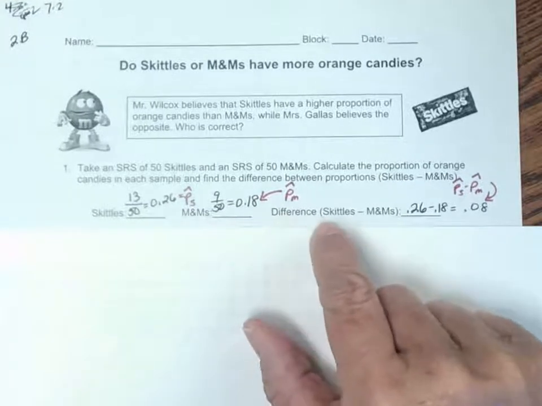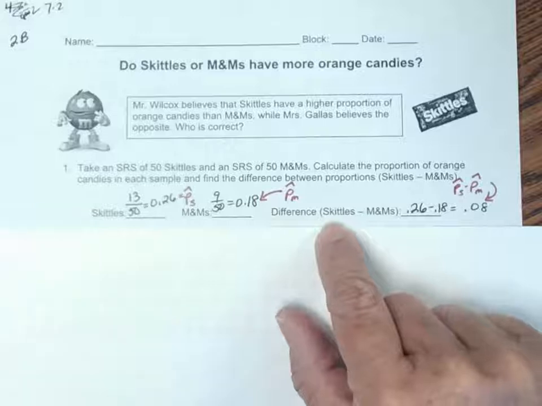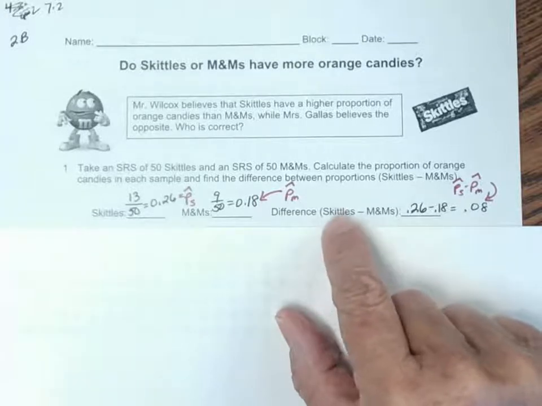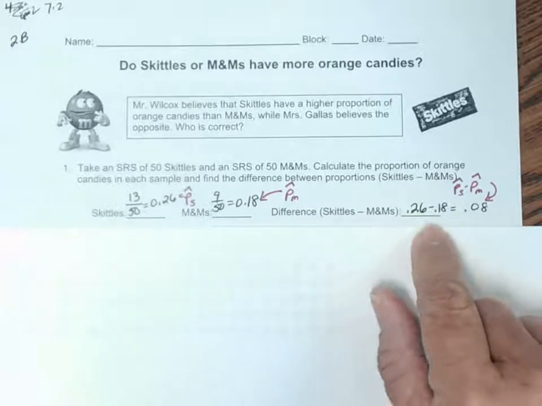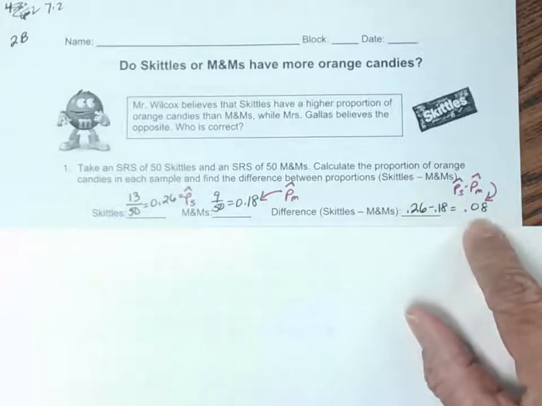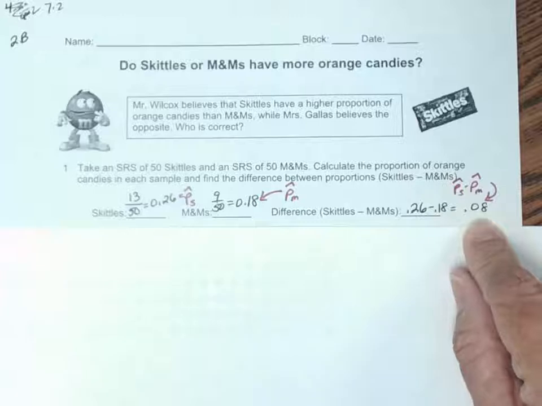The difference, and we always want to talk about which way we're subtracting them. So I'm going to have Skittles minus my M&M proportion. So 0.26 minus 0.18. So my difference in proportions is 0.08.